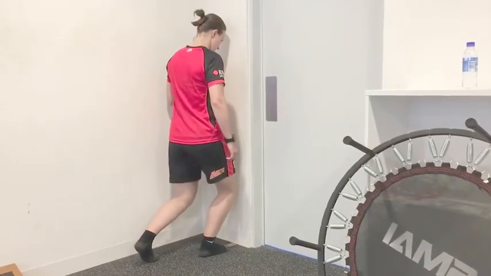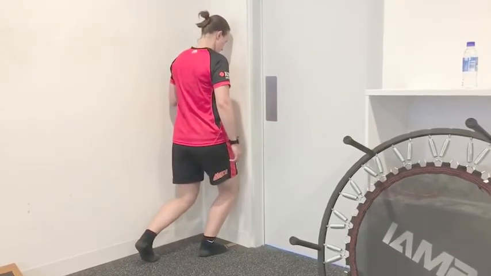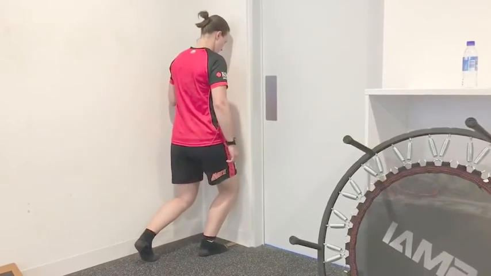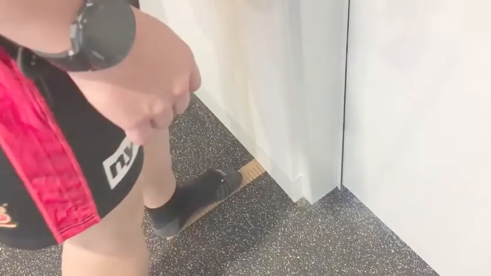Immediately I performed 2 screening tests, enabling me to understand where the issues occur. The knee to wall highlighted poor ankle mobility, in particular on her left leg, where she measured at 6 centimeters.